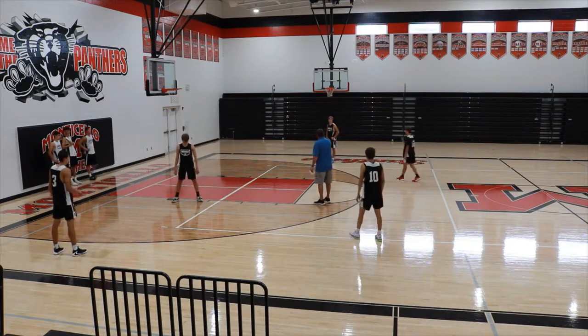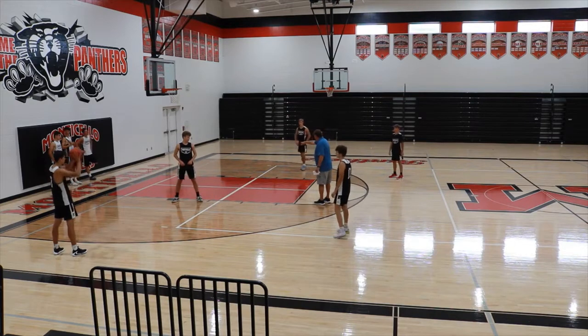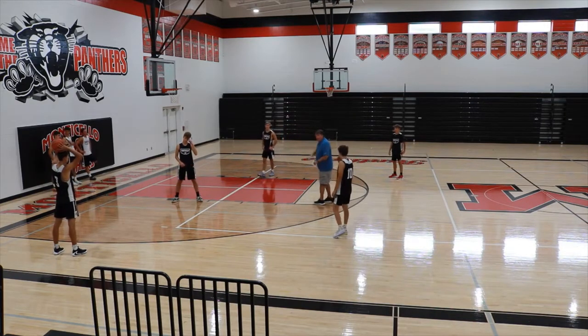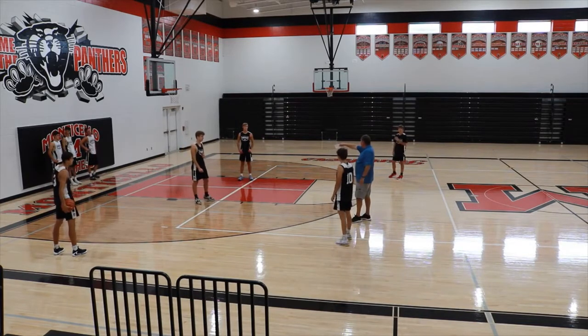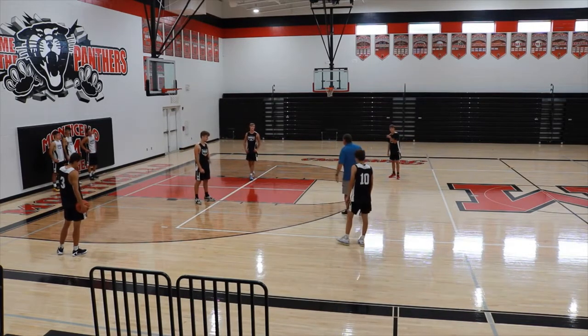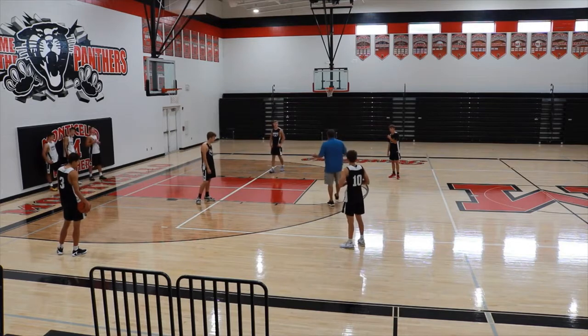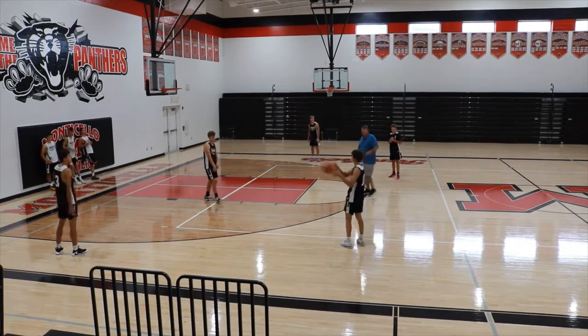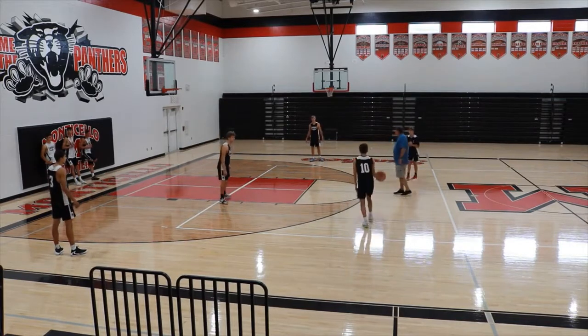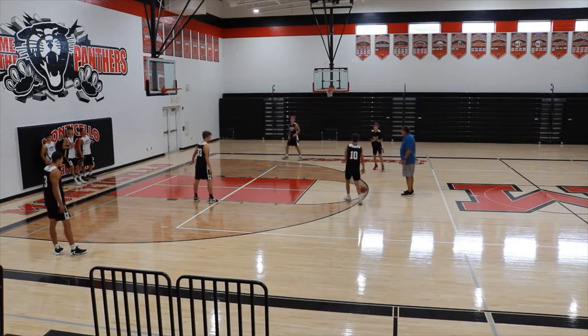What might you do? A lot of times when the ball's right here against a 1-3-1, they lose you, right? So you're hunting a hole, just like before. Come here. Boom, create a pinch. Adjust, right?